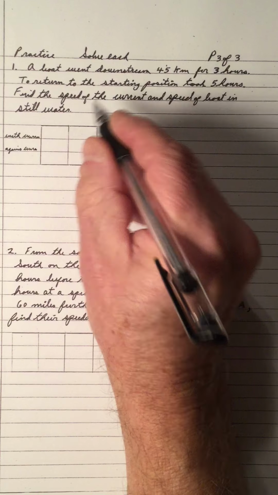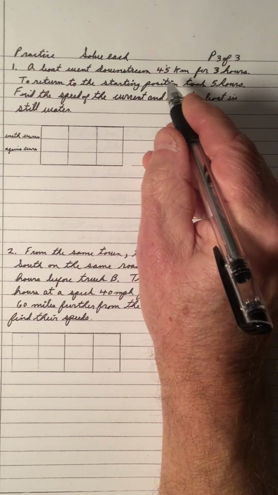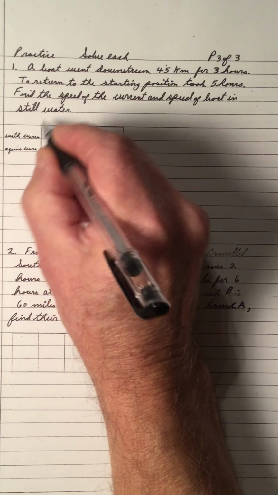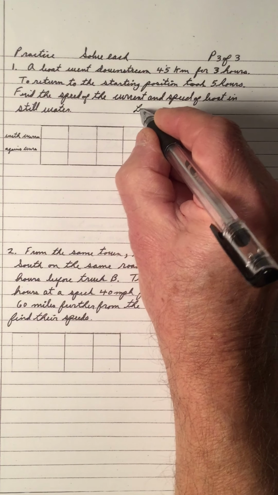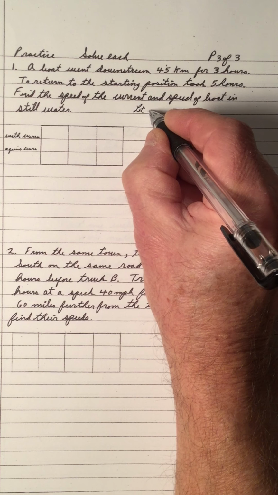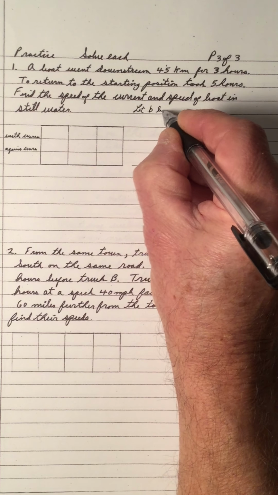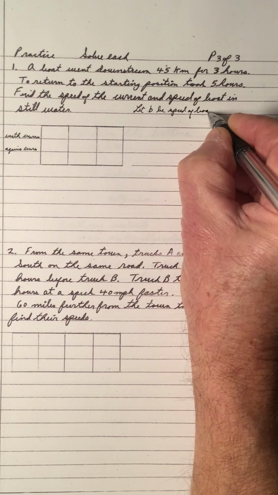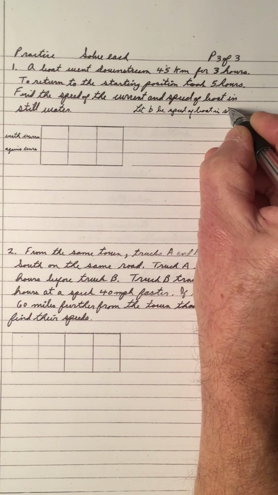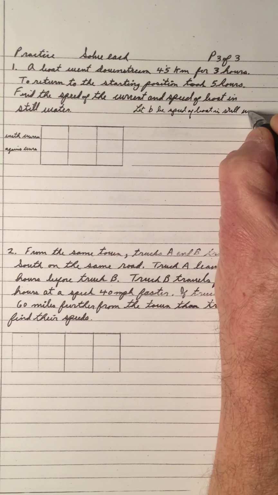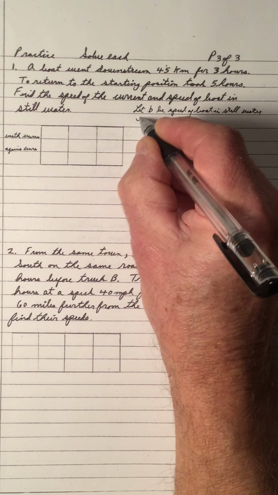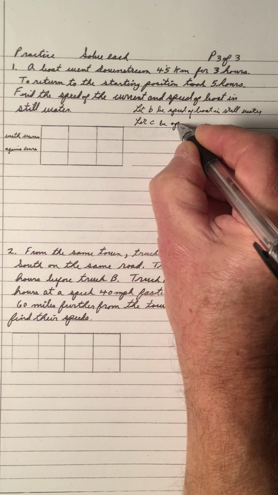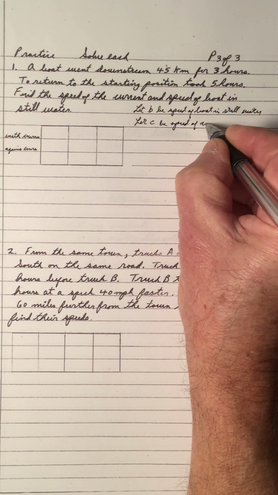We have a boat, and I'm going to let B be the speed of the boat in still water, and I'm going to let C be the speed of the current.